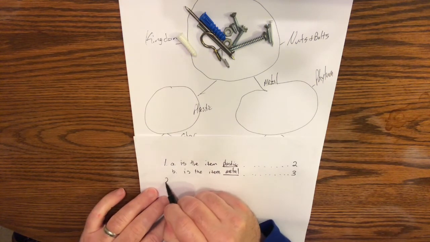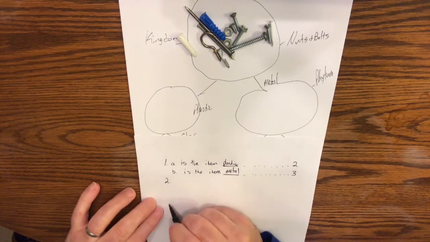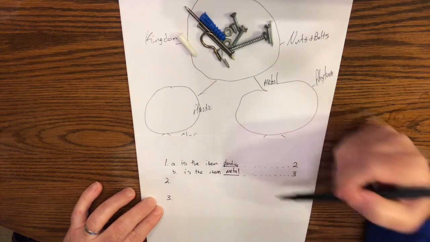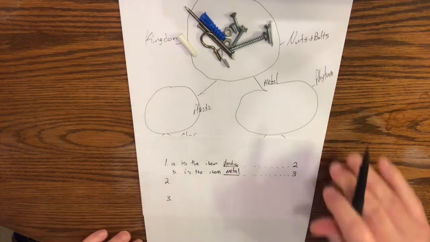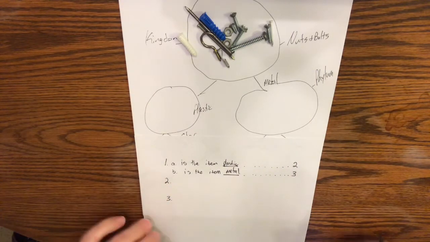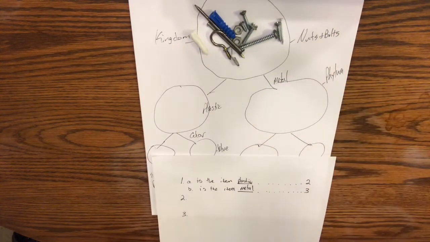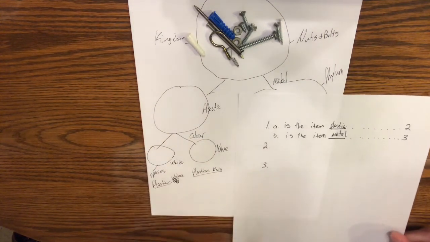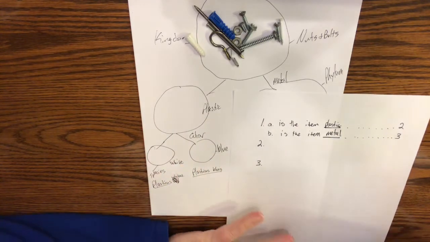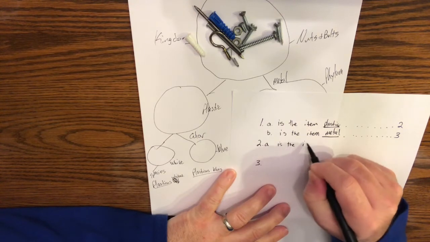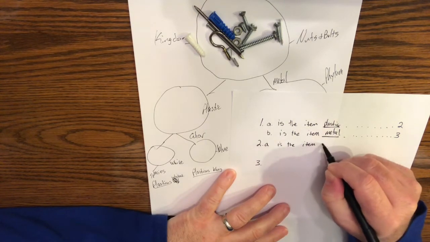So my number 2 in my key, and my number 3 in the key, number 2 where the plastic is going, and where the metal is going. So my next characteristic for plastic, if they're identifying something as being plastic, remember the next characteristic was their color. All right. So number 2, what were the 2 different colors that I had? 2A, is the item white.